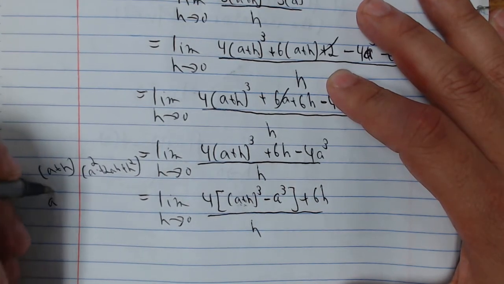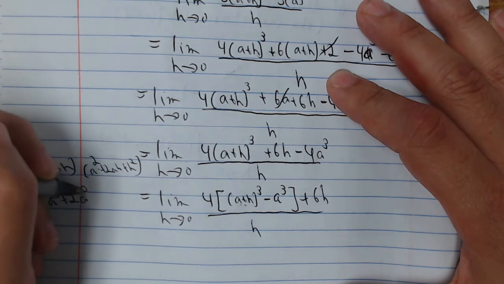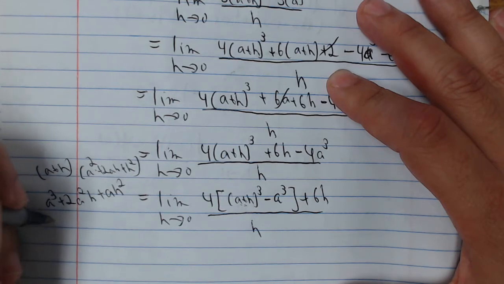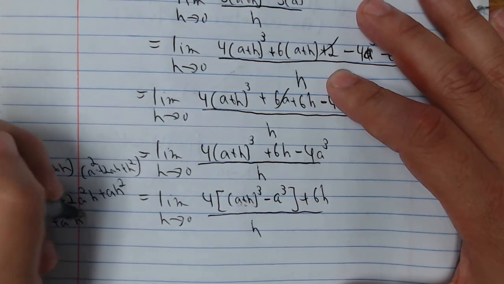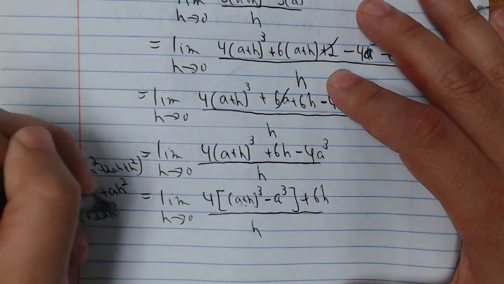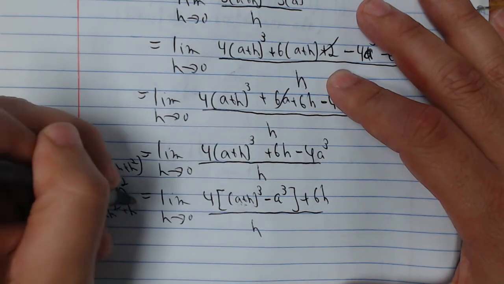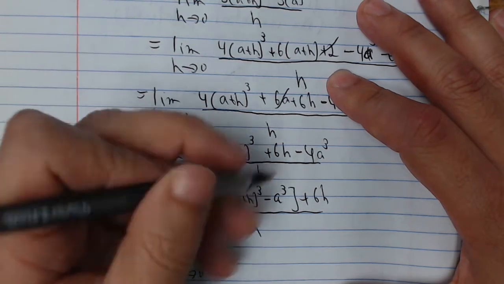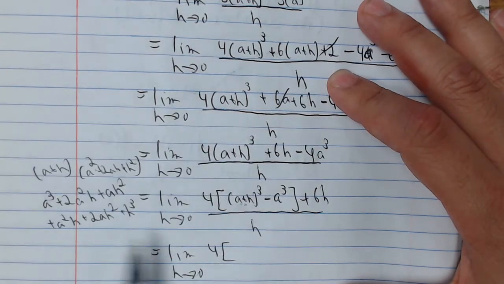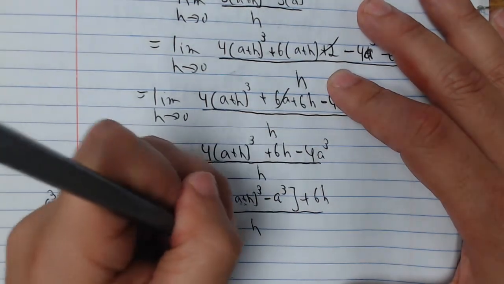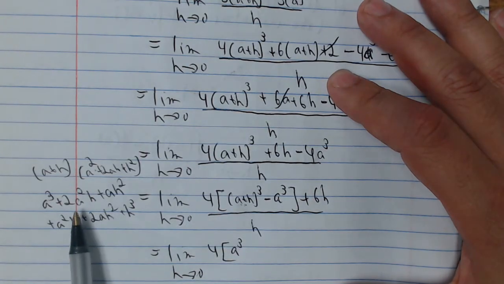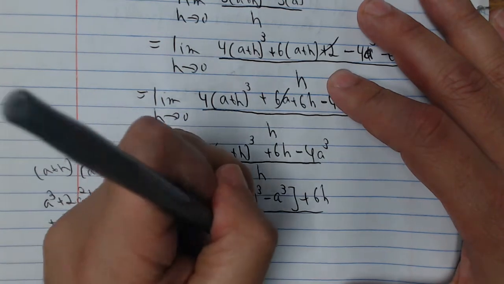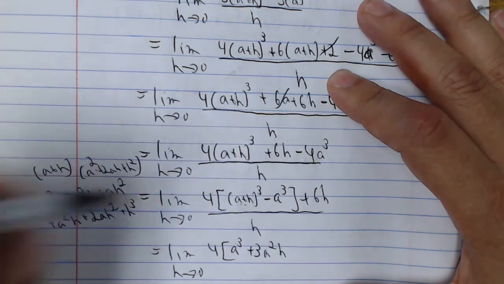So what do we get? A cubed plus 2a squared h plus ah squared plus a squared h plus 2ah squared plus h cubed. So what do I get here? I get the limit as h approaches 0 of 4 times what happens in here. I get a cubed, and then I have 2a squared h plus a squared h, which is 3a squared h.